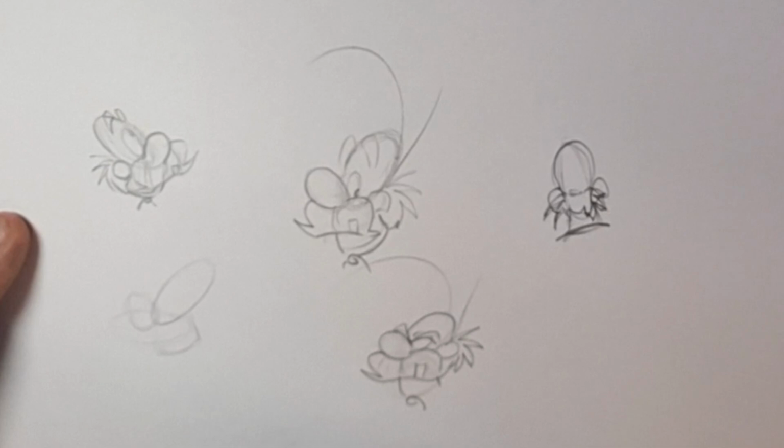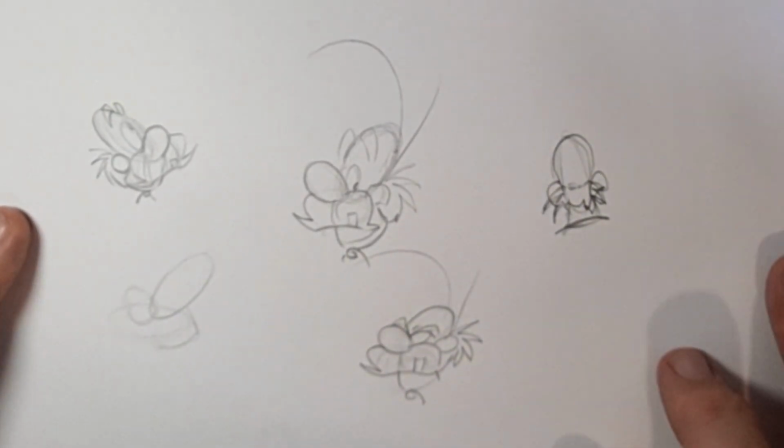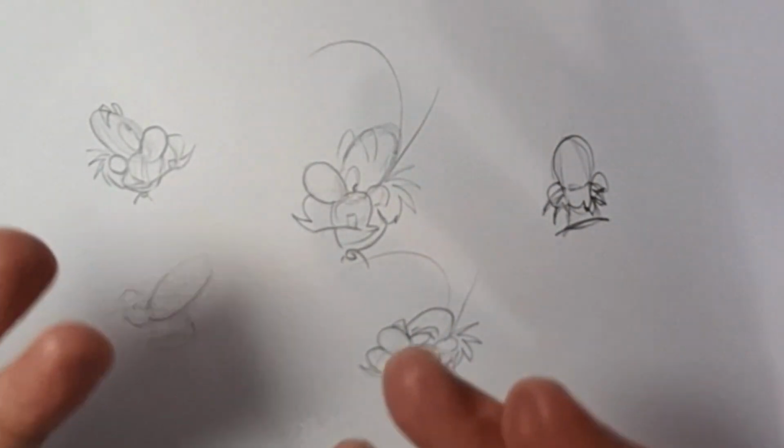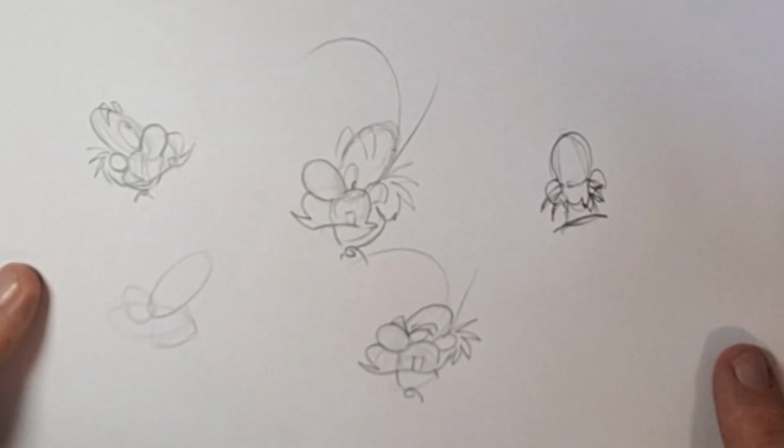And that, my friends, is how you produce cartoon heads. And from that, you will go on to devise your own. Right, here endeth today's lesson.